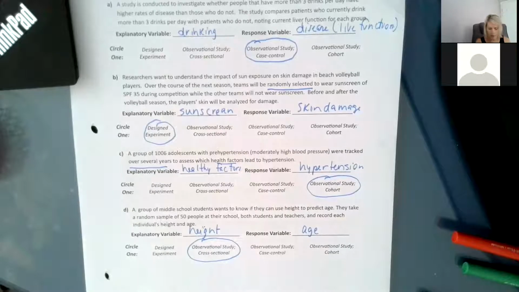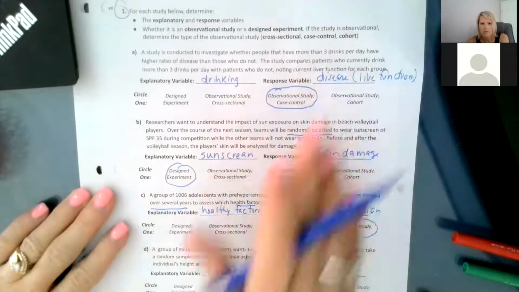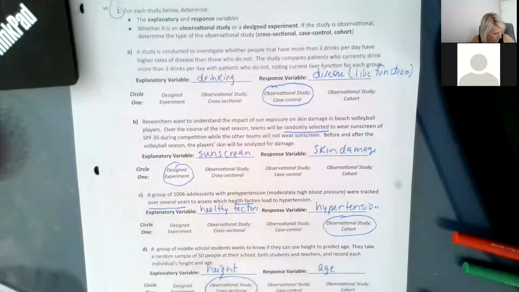Any questions on that one? No, I feel like it's something I can do when I have the definitions in front of me, but as soon as I'm not looking at the definitions of each of these things, I don't know.